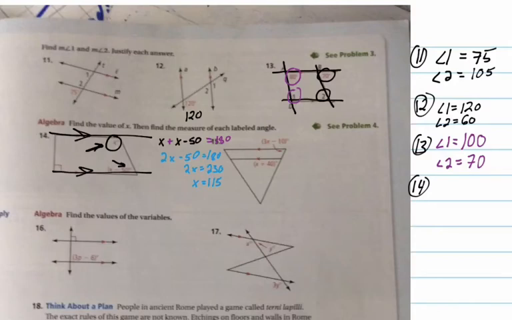Does that answer my question? Yes, it does. Well, it says find the value of x, then find the measure of each labeled angle. Okay, well this labeled angle is x, so that's 115. And then this labeled angle down here is 115 minus 50. So that would be 65.